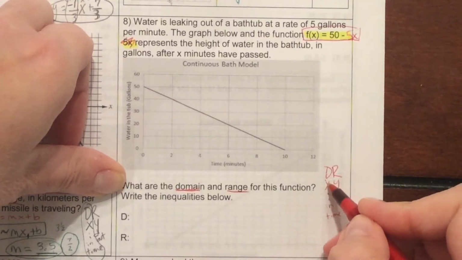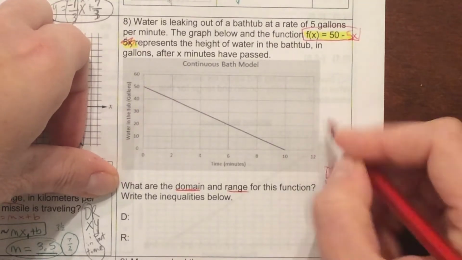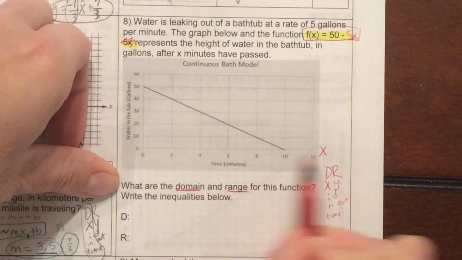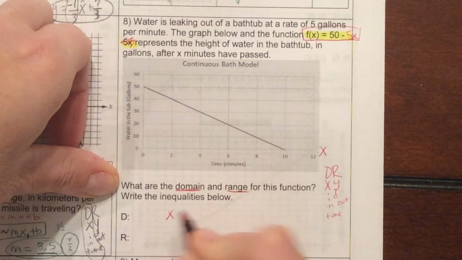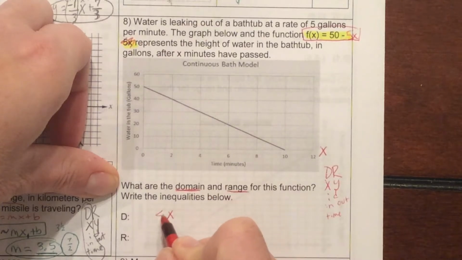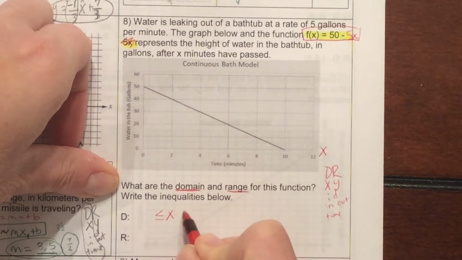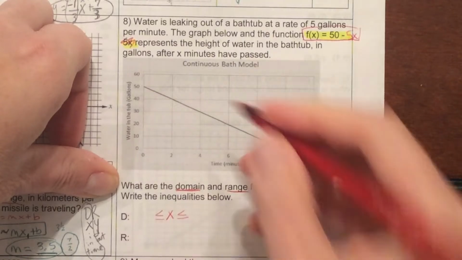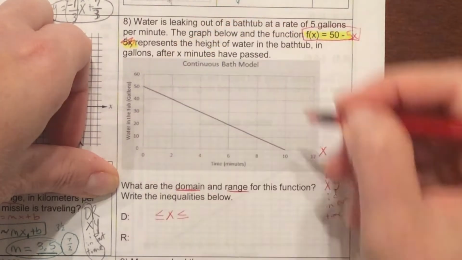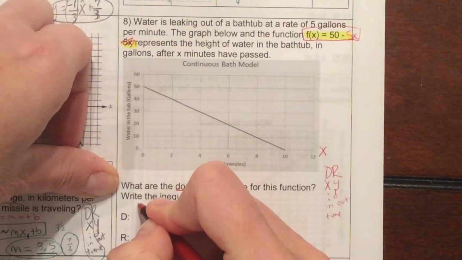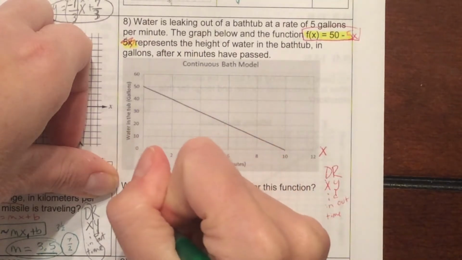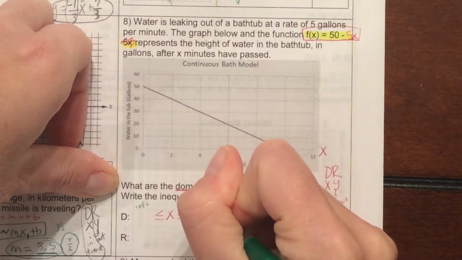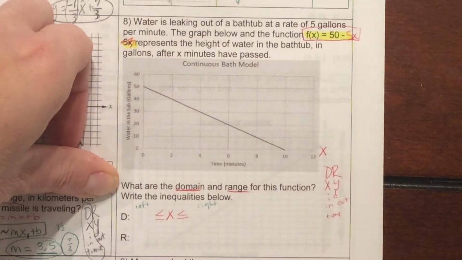When we do domain, remember that's like the x-axis. We're talking about how far left and right we're going to go. So we're going to stick the x in the middle, and x can be everything that is between. So we use our less than symbols. And I'm going to put equal to on it because I don't have open circles at the end. It's solid. And we're going to show our very far left number and our very far right number.